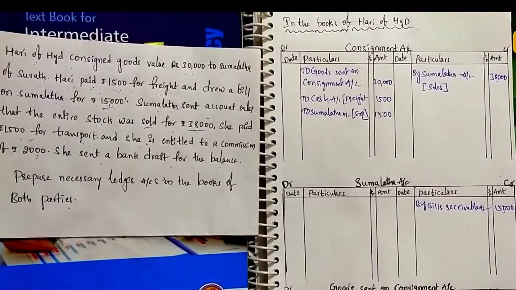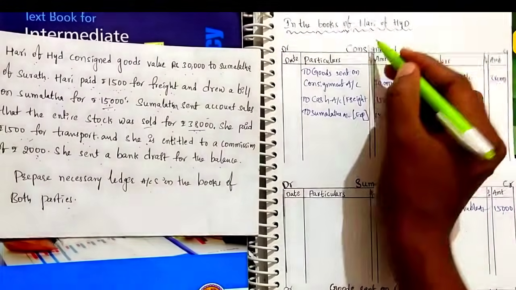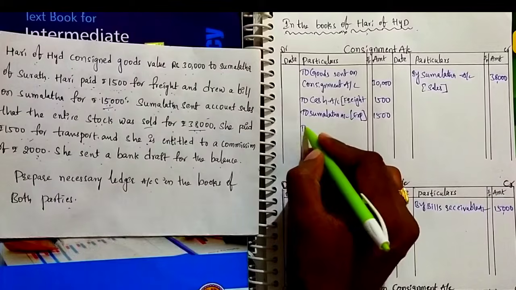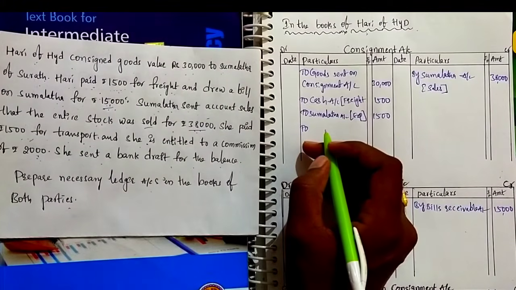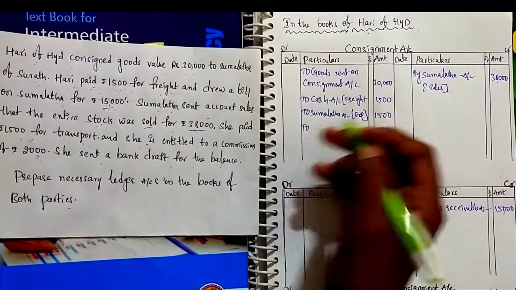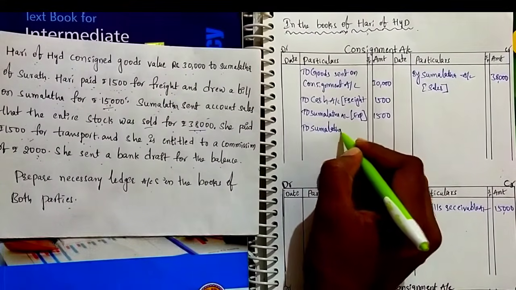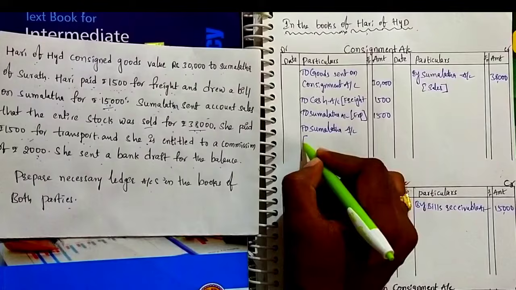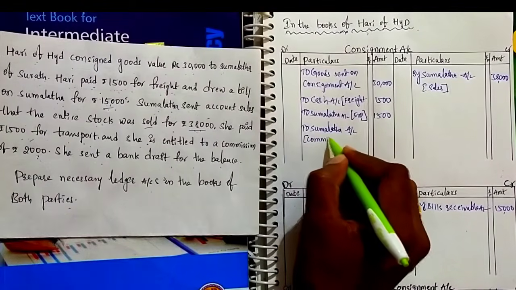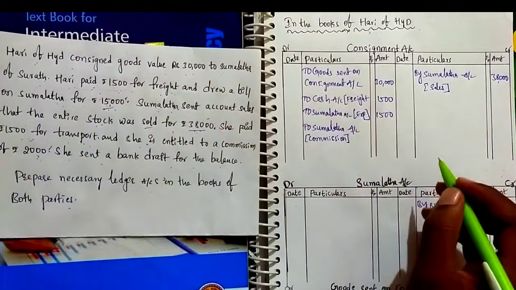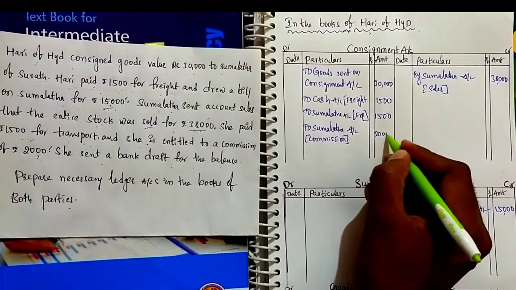Commission is an expenditure to the consignor, so it is also recorded on the debit side. Who is receiving commission? Sumalata. So we have to write Sumalata account in the bracket commission. The commission amount is directly given, so we can write directly 2000.